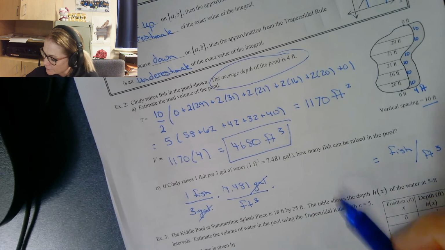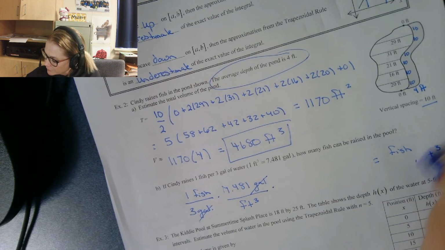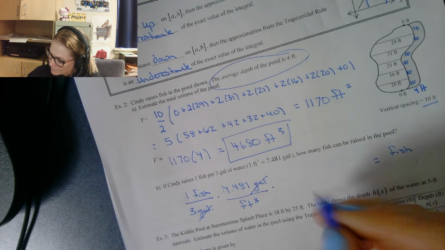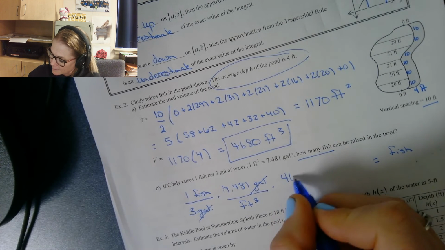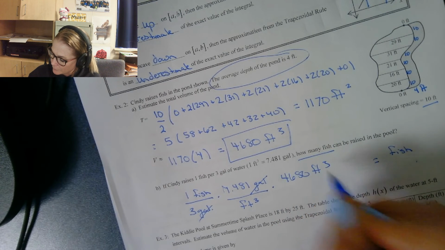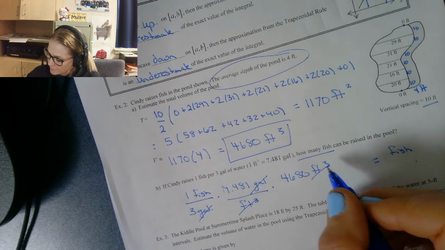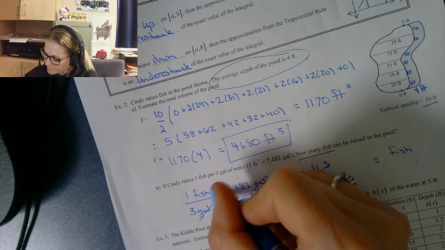Oh no, how many fish total? Sorry. We're looking for how many fish. How many fish, not per. Okay. And then we've got our 4680 feet cubed. There we go. So we're just going to multiply all that.